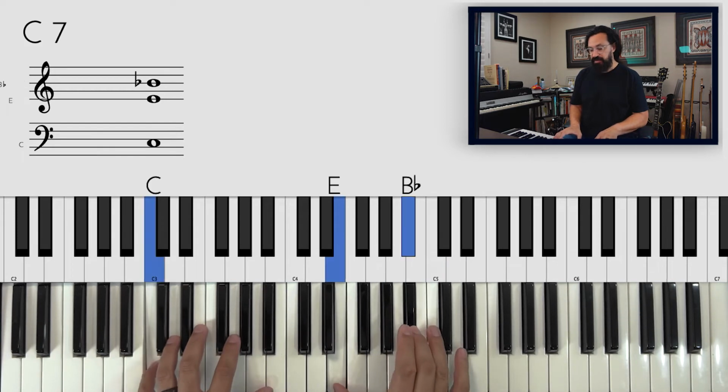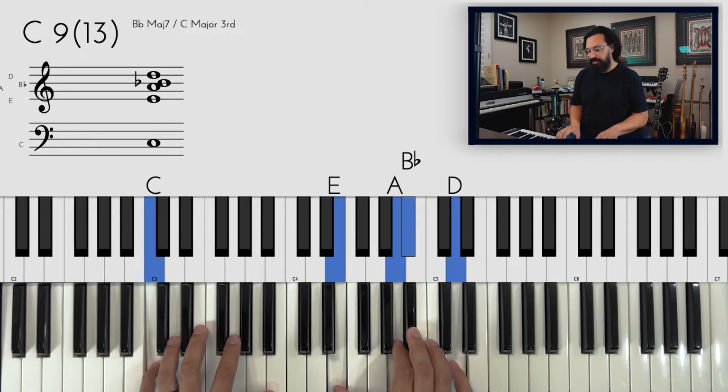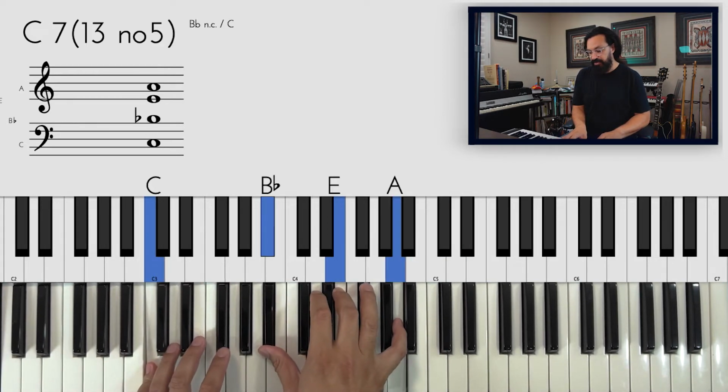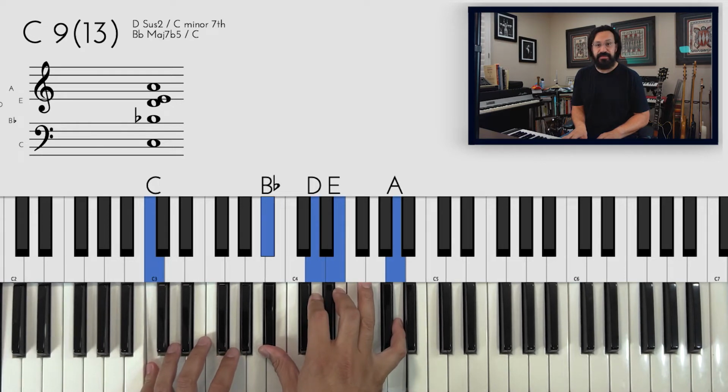So again, dominant shell voicing, add the 13th and the 9th. There you go. Now that we have those voicings figured out and which inversions we're going to be going for, let's implement it into a song and see how they interact with each other.